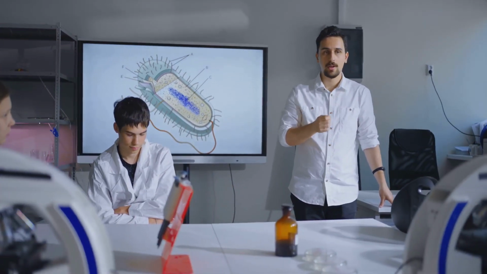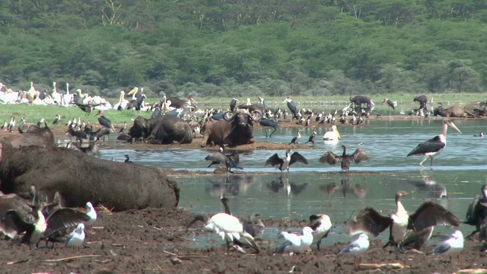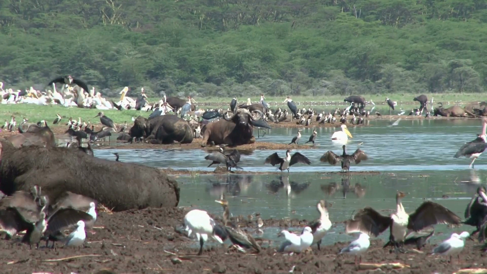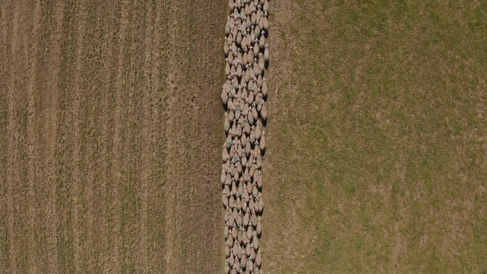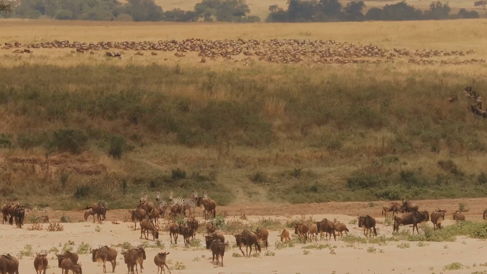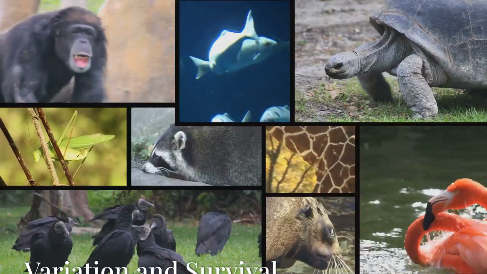Let's start with the fundamentals. A population is a group of organisms of the same species living in a specific area. Within any population, individuals vary in their traits due to differences in their genetic makeup. These traits can include physical characteristics such as fur color or beak shape, as well as physiological or behavioral traits.